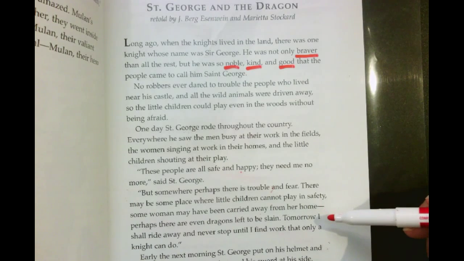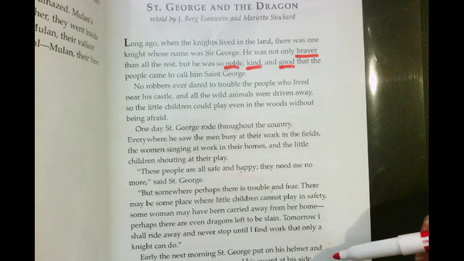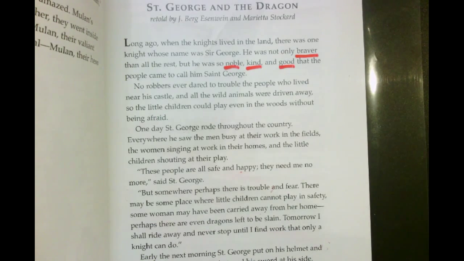And I'm now down here, and I'm looking to see if there's another descriptive word that helps me understand what St. George is like. And I see straight and tall, brave and strong are good descriptors.